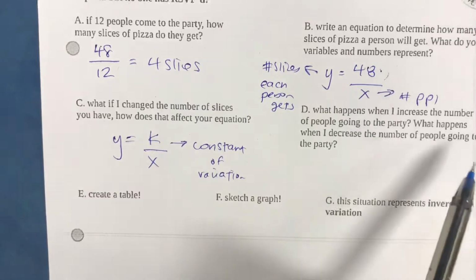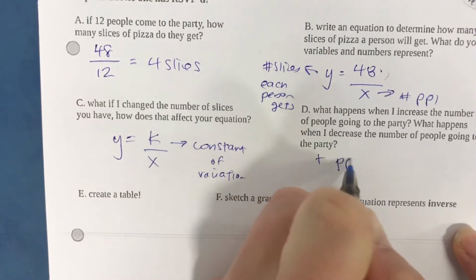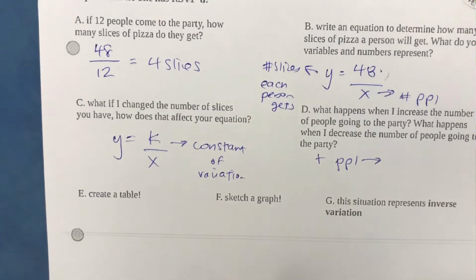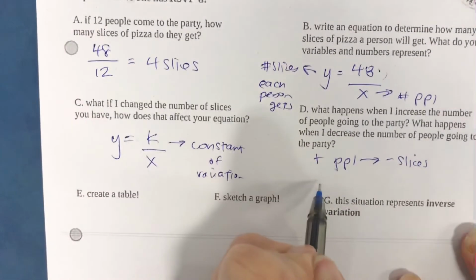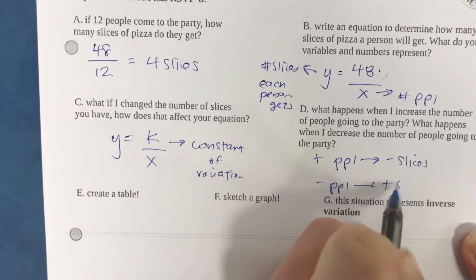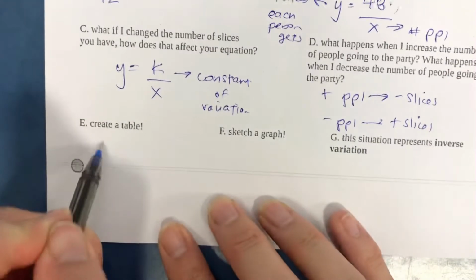So now let's think of the same situation as before. What if I increase the number of people going to the party? And what if I decrease? So if I increase the number of people, what happens to the number of slices? Well, you get a smaller amount, right? If I have more people, we still only have 48 slices to begin with. And if I have fewer people, then you're going to get more pizza. So this one's different from direct. Direct, both increase or decrease. This one, it's one or the other. So let's look at a table.